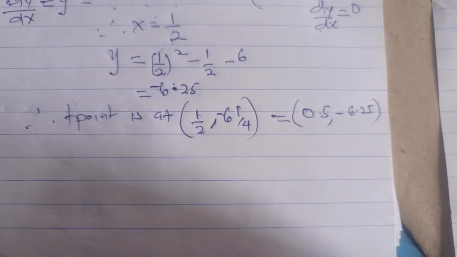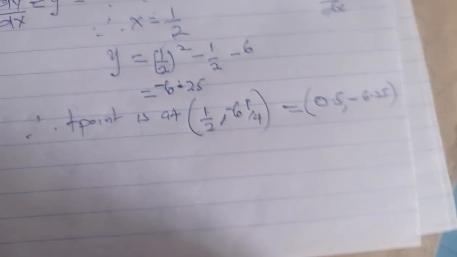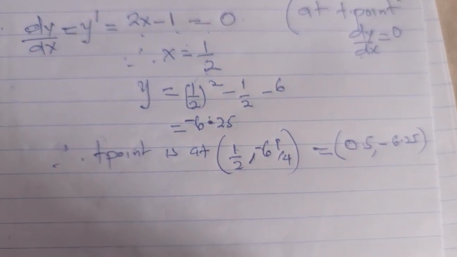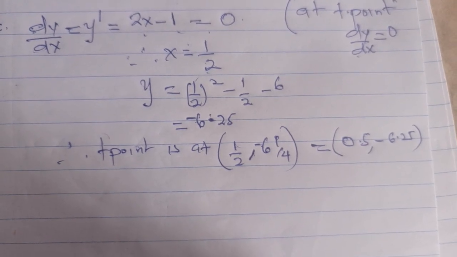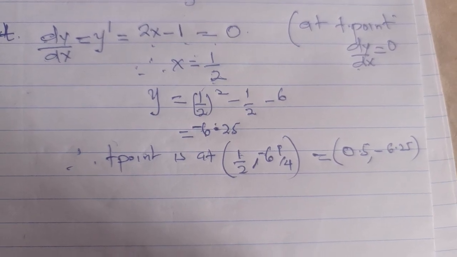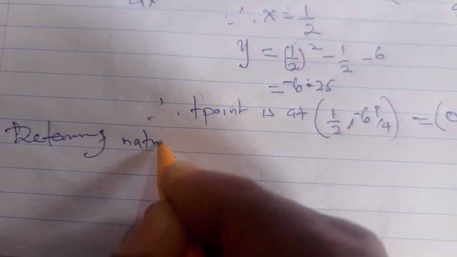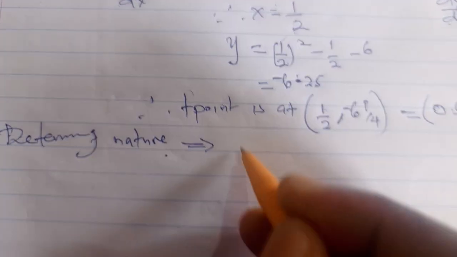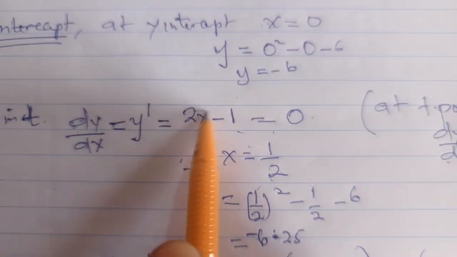So how do you find the nature? By nature here, I mean whether it has a maximum turning point or a minimum turning point. That is, whether it is curving upwards or curving downwards. Minimum when it is curving upwards, maximum when it is curving downwards. So in this case, to determine the nature, we go for the second derivative, y double prime. Remember, the first derivative is what we have here, y prime.